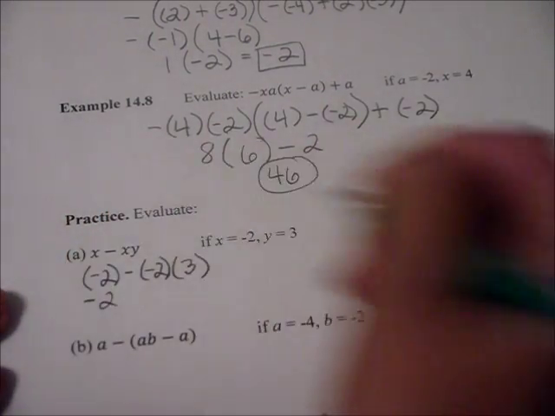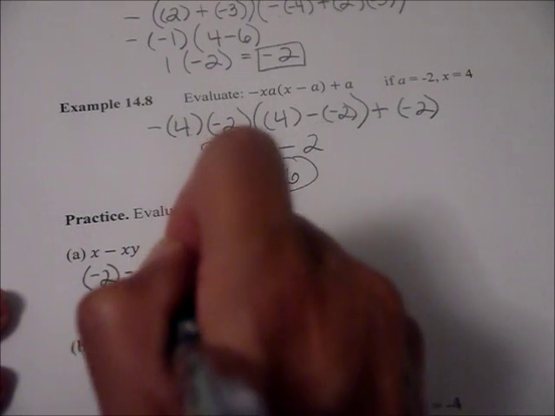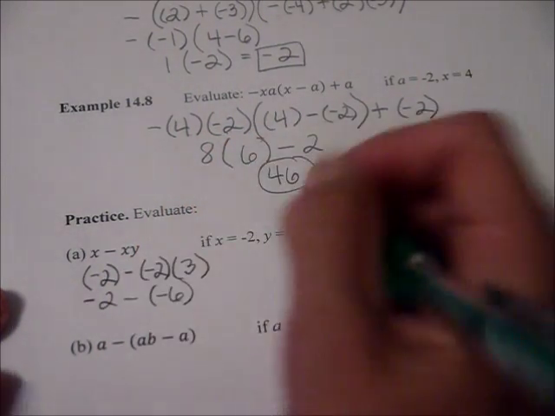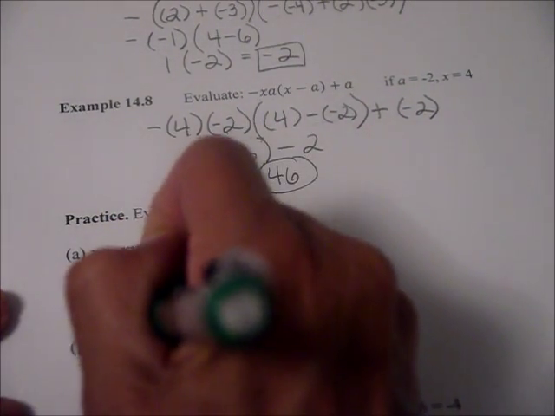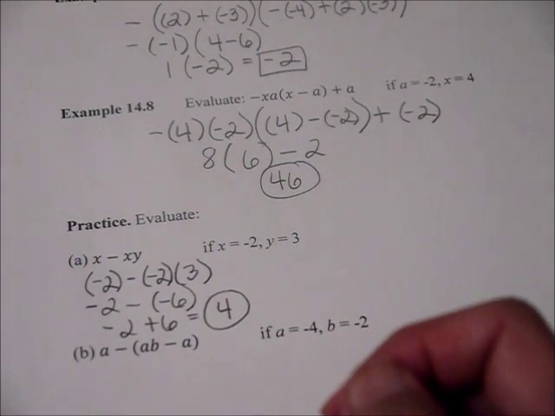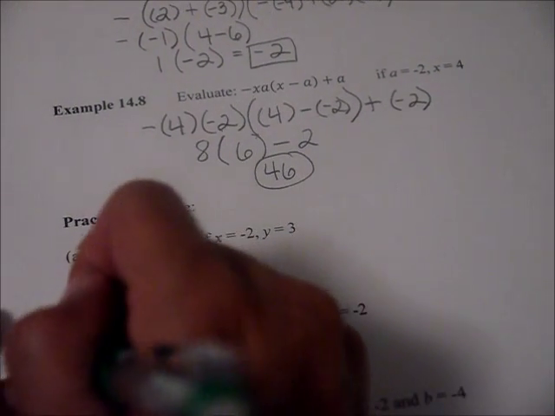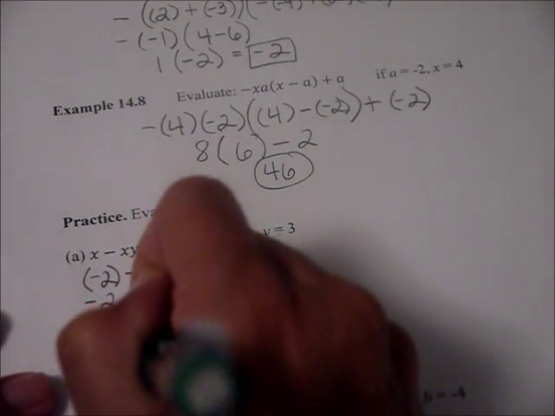Okay, so we have negative 2. And then I guess we can go minus negative 6, or negative 2 plus 6, which is 4. Okay, and that is the correct answer. Yay, us. Okay, parentheses.